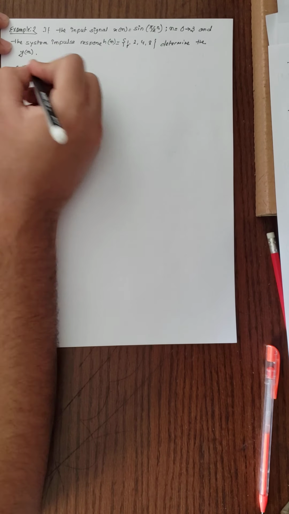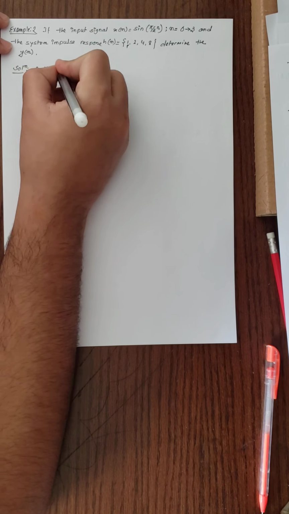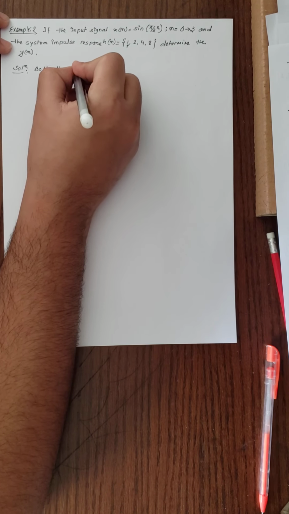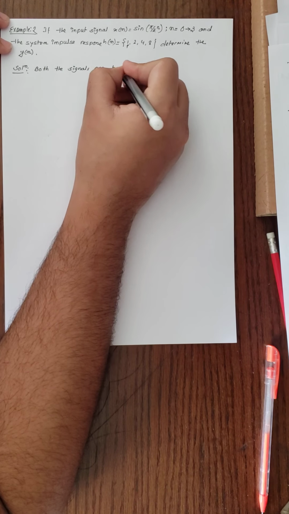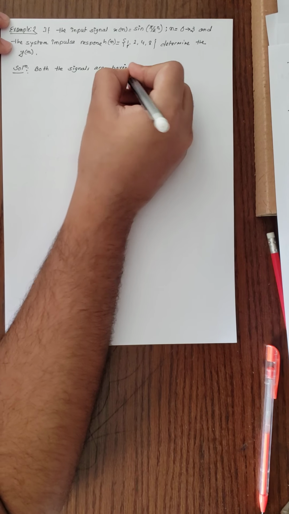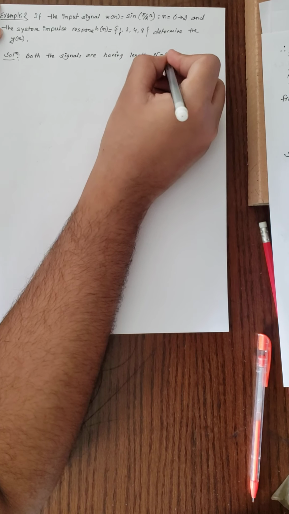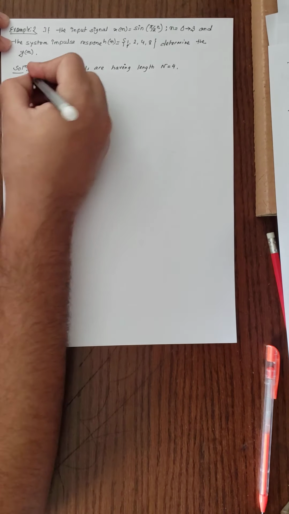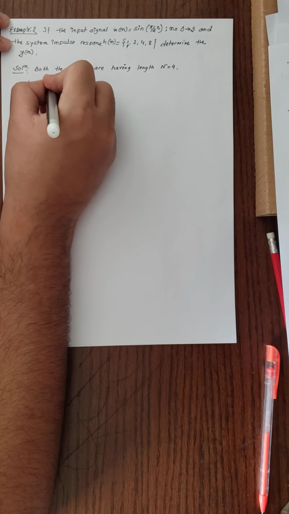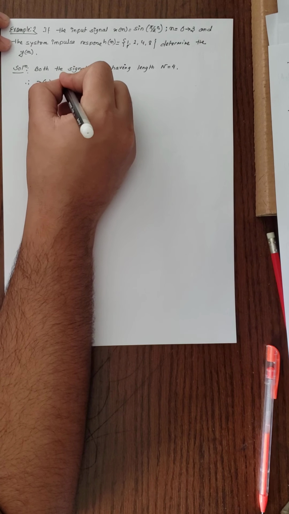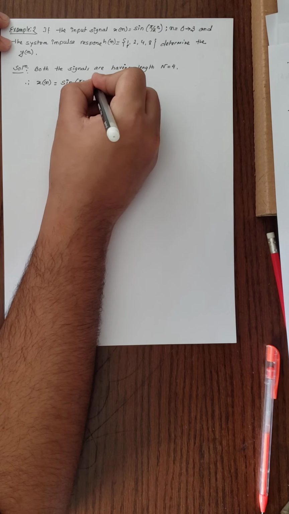So here both the signals have length N equals 4. So we can write x of n, which is equal to sine pi by 2 n.